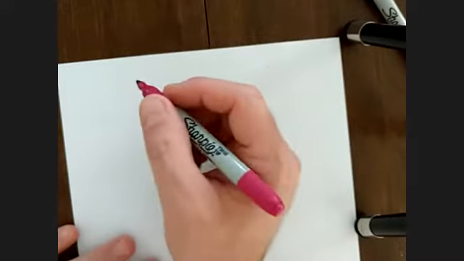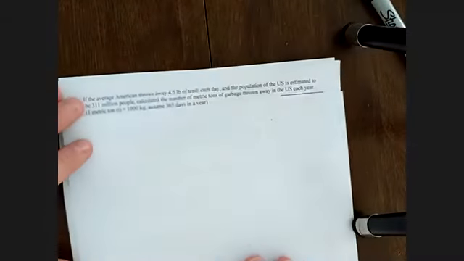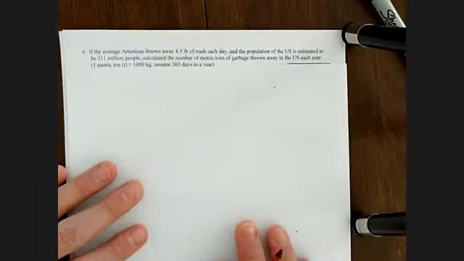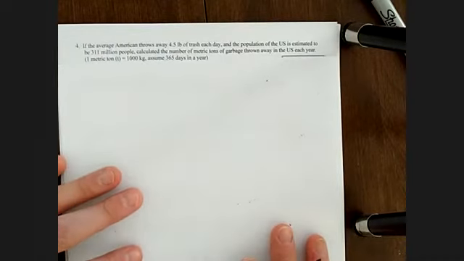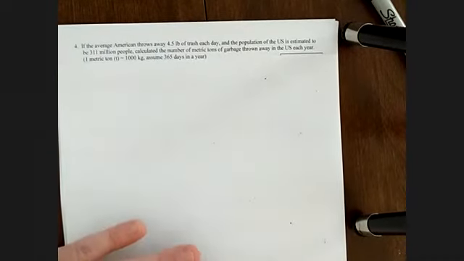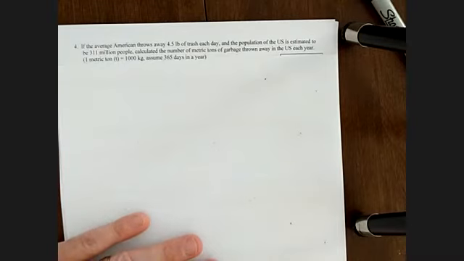So let's look at another one here. This question is asking about the average American. The average American throws away 4.5 pounds of trash each day, and the population of the US is estimated to be 311 million people. Calculate the number of metric tons thrown away in the US each year.